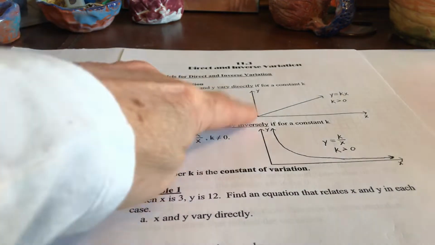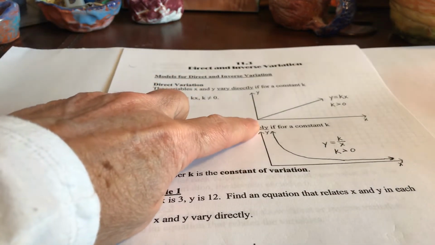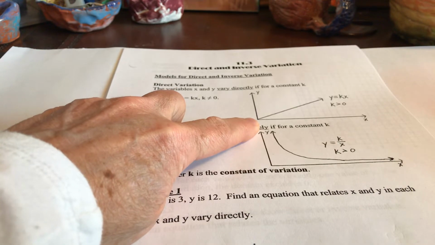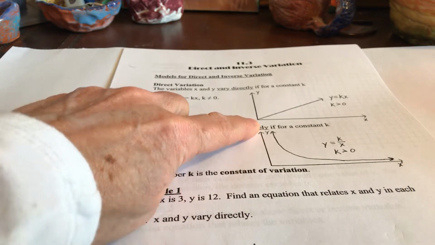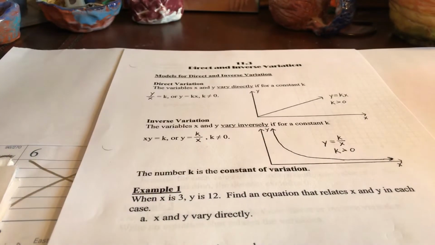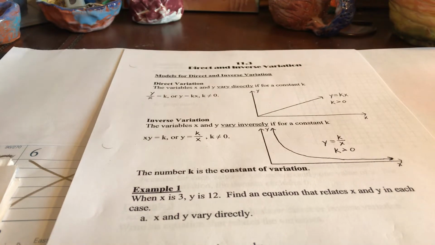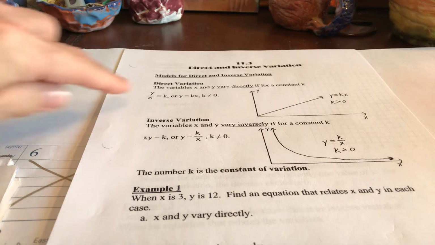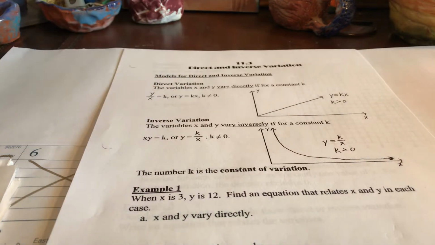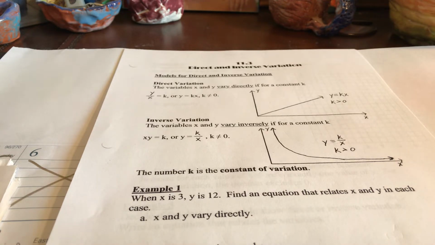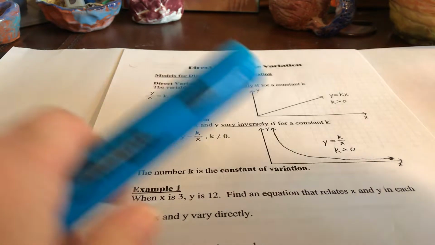So you can see from the picture on the graph, your y-intercept will always be 0, 0. And then it is a constant rate of change. So again, that is direct variation. I'm going to talk a little bit about each of these 3 items here that are separated with the commas. K is the letter they're giving you for constant rate of change.